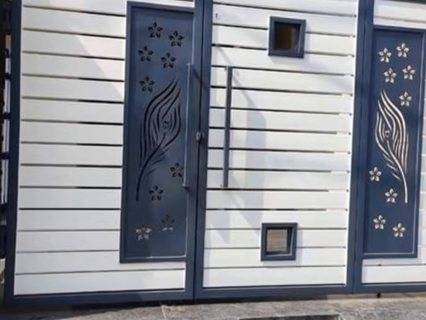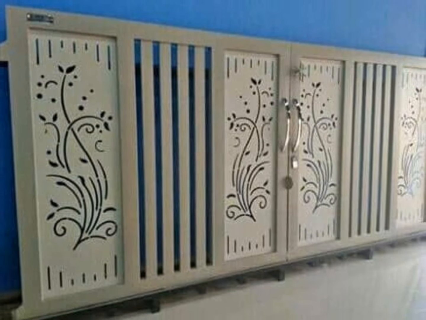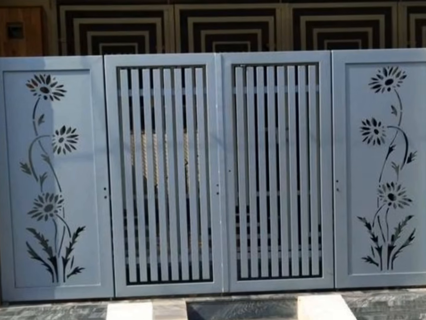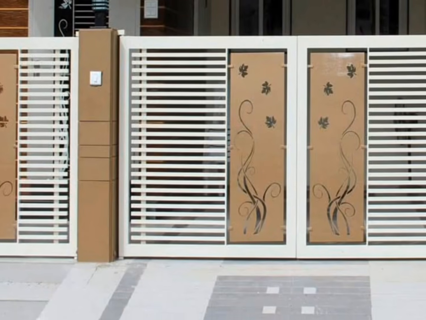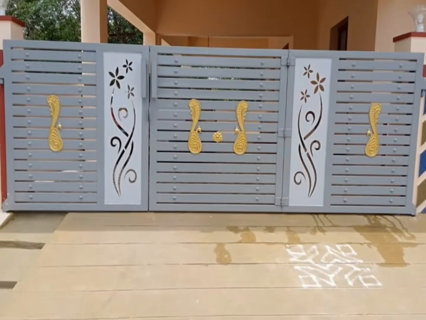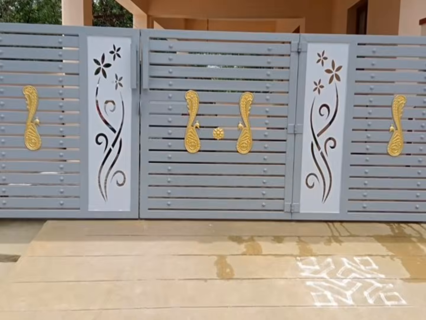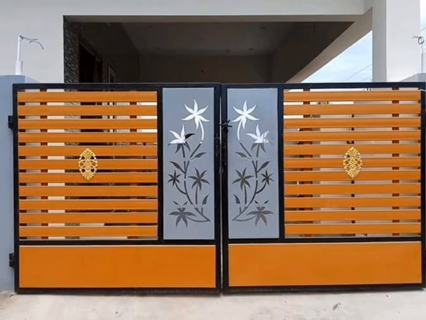Actually, the primary purpose of any gate is security. MS gates are extremely strong compared to wooden or aluminum gates. They can withstand heavy impact, harsh weather, and daily usage without bending or breaking easily. So if you want protection from theft, strong boundary security, and long lasting performance, MS gate is one of the most reliable options for independent houses, villas, and even commercial buildings, because security is non-negotiable. And MS gates provide that confidence.